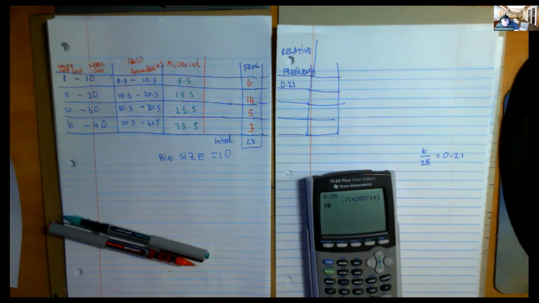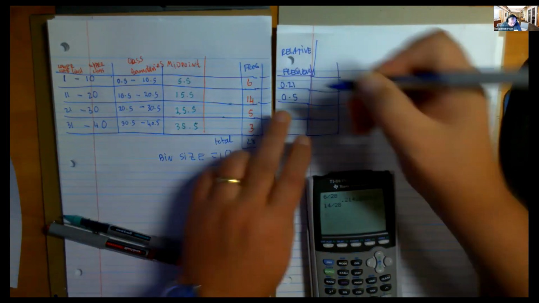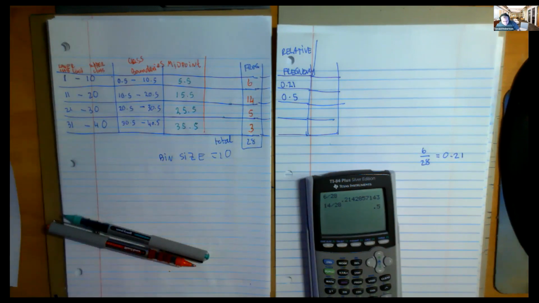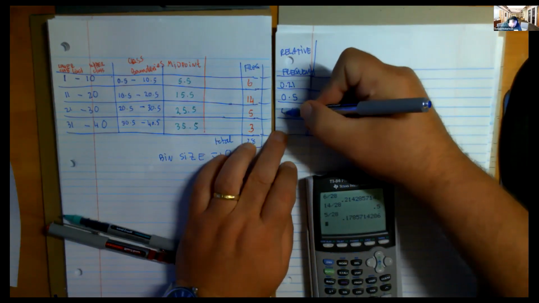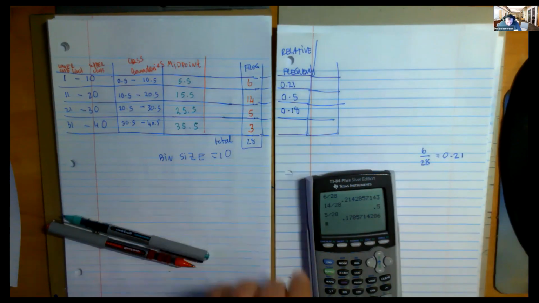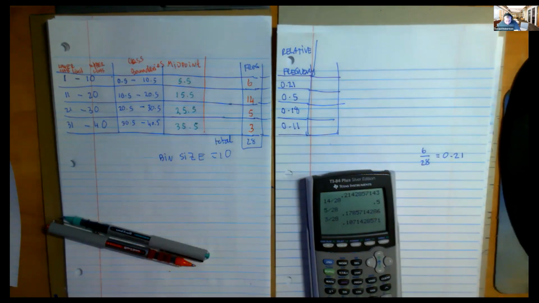Right, the next one is 14. So 14 out of 28. Doesn't that mean half the class got somewhere in that group? Right, 0.5 of them, half the class. And the next one is 5 out of 28. That, to me, rounds off as 0.18. And the last one is 3 divided by 28. And I make that about 0.11. Agreed?